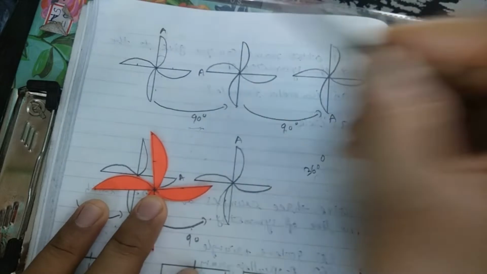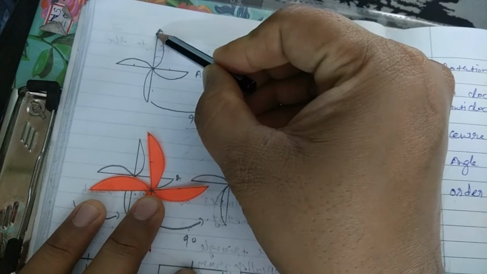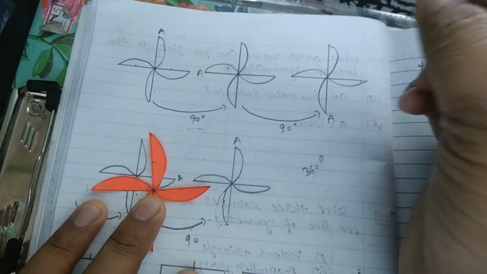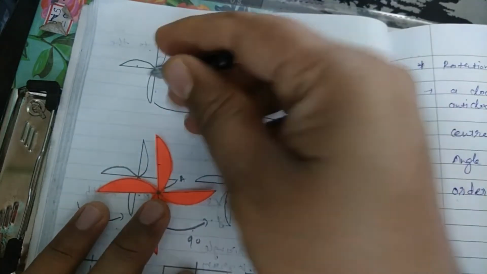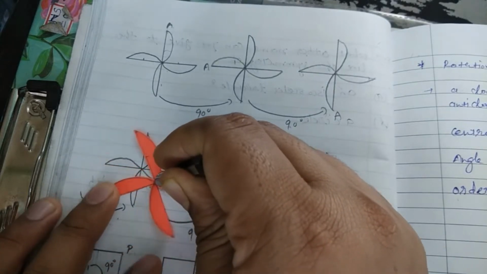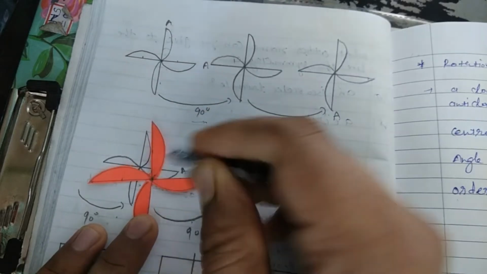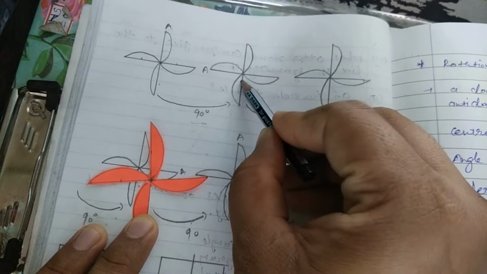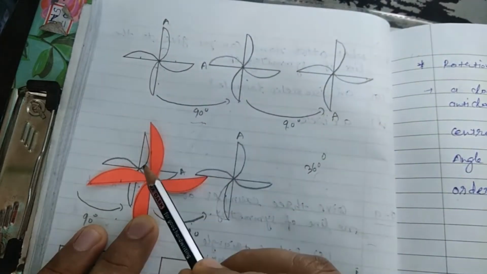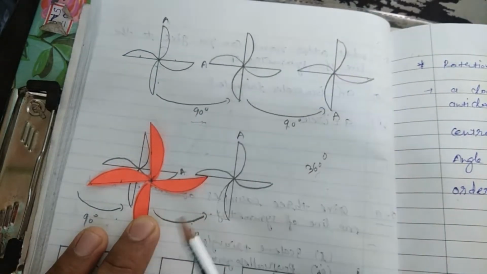In the first figure you can see a figure of the paper windmill, and one point of the paper windmill we have represented with the letter A. Now we will rotate this paper windmill anti-clockwise, that means this way. At a certain angle, that is 90 degrees, we will get this figure, and this figure looks exactly like the figure at the first place, the original figure. So this is called rotational symmetry for this figure at angle 90.